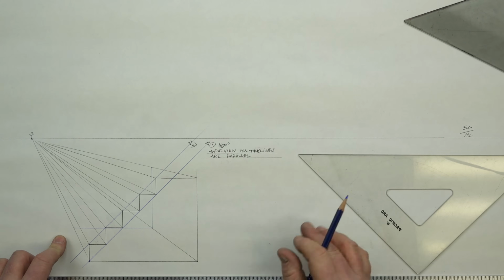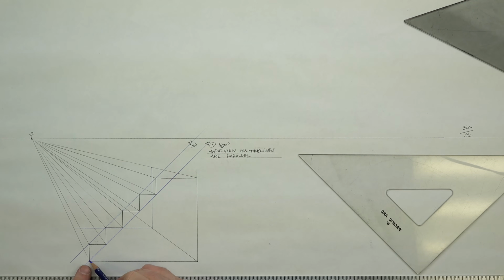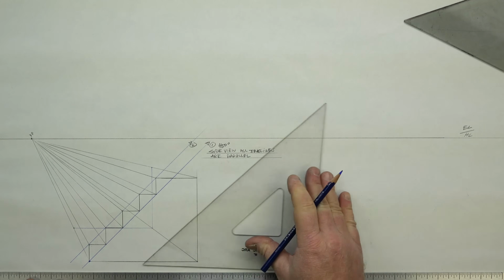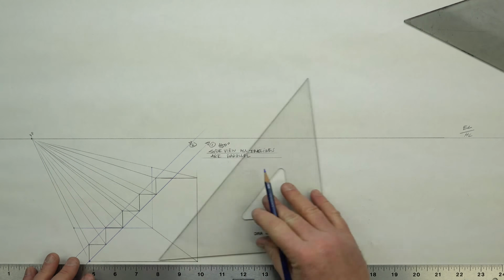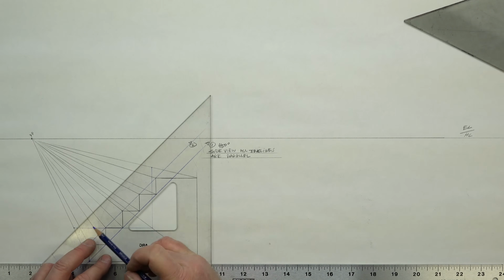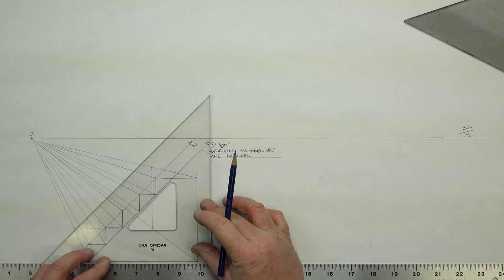Now what we're going to do is recreate another incline, just like we did here and here. We're going to create it off this line, and that's going to be 45 degrees, and that's going to be our third incline up. Now, if I colored these planes in, they would feel like we laid a plank over the top of the stairs.